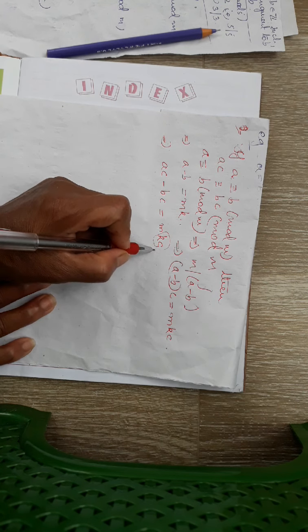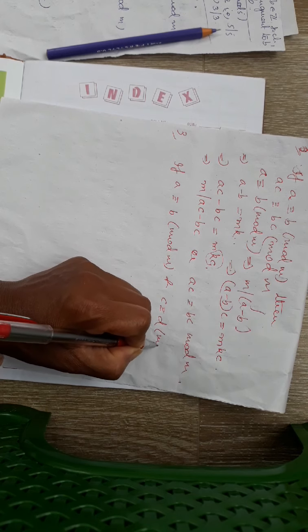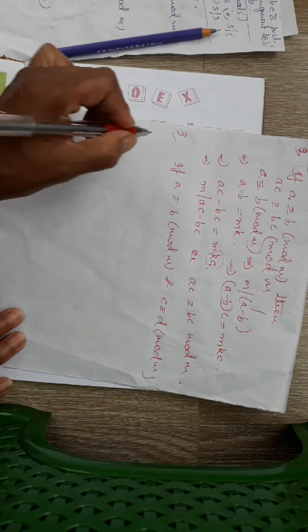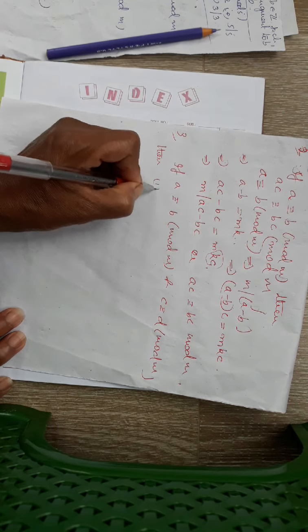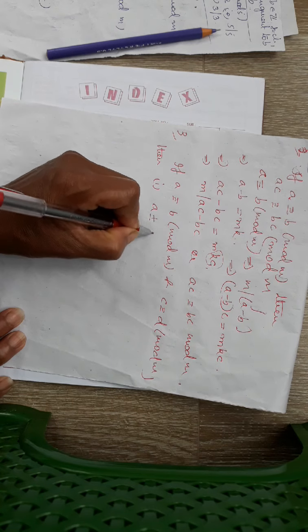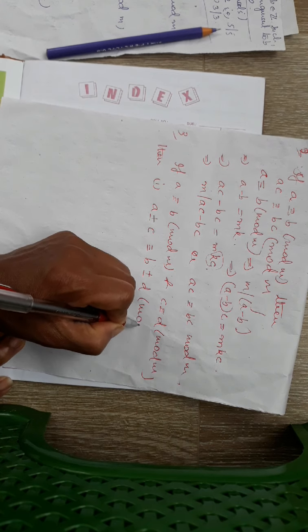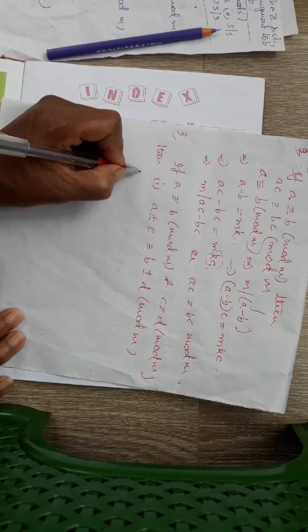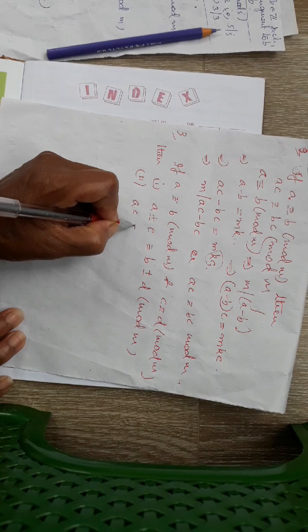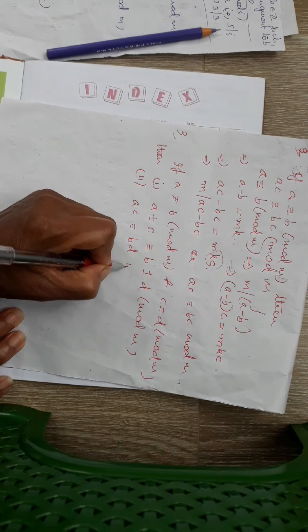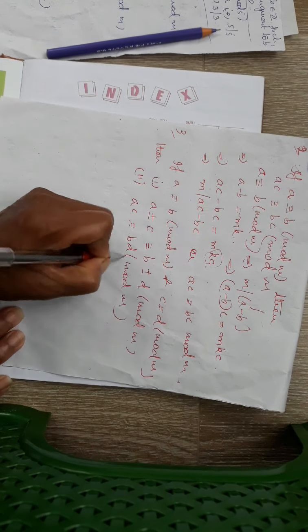Next, number 3: if A is congruent to B mod M and C is congruent to D mod M, then A plus or minus C will be congruent to B plus or minus D mod M, and number 2, AC will be congruent to BD mod M.